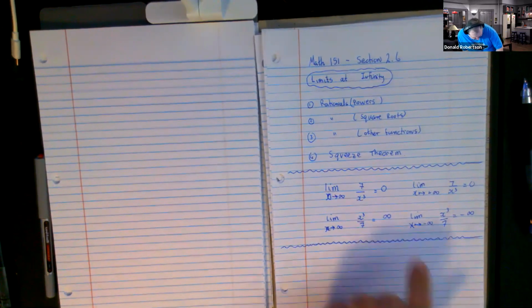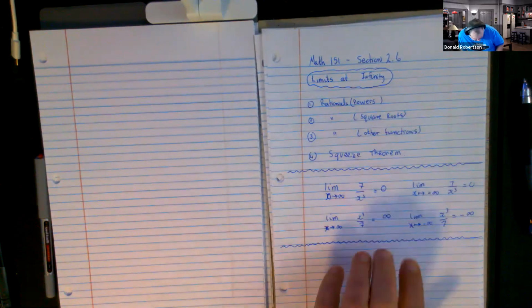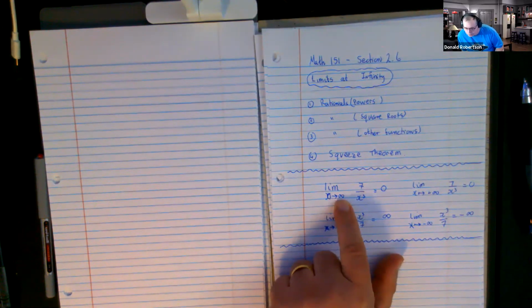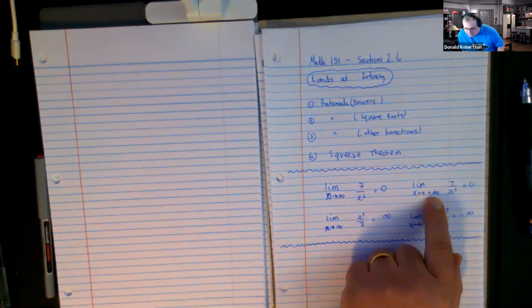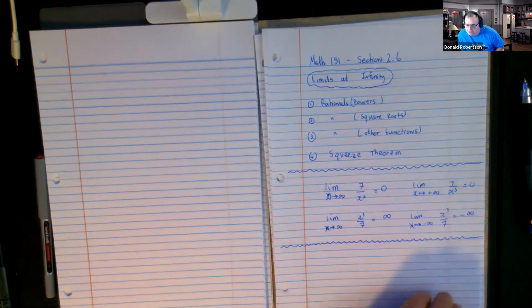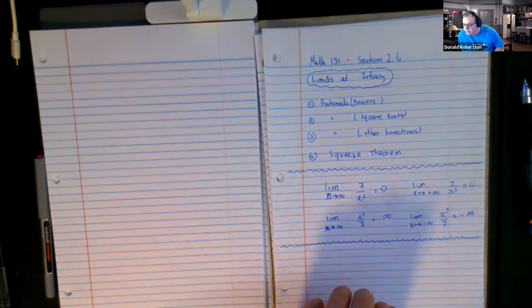Limits at infinity. We are going to look at essentially 4 versions of questions that use limits at infinity. A limit at infinity is the limit as x tends to infinity, or the limit as x tends to negative infinity of some function. We're going to show you a technique for doing rationals when the numerator and denominator have powers. So that's going to be things like 4x cubed plus x over 2x squared minus 4x, that kind of thing, right?